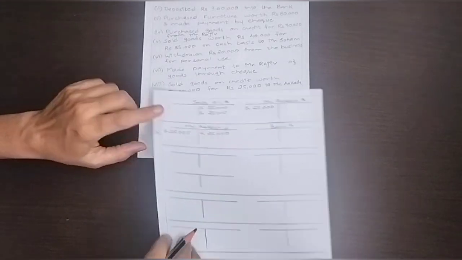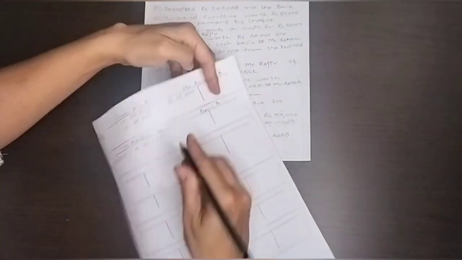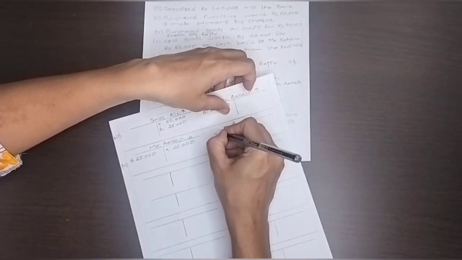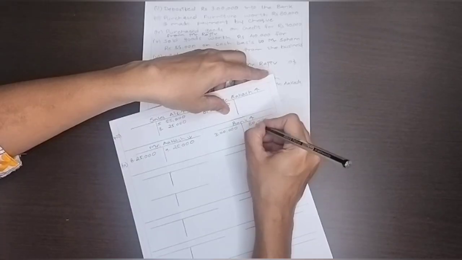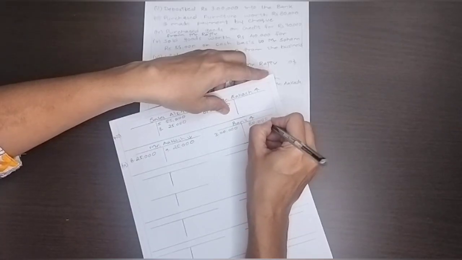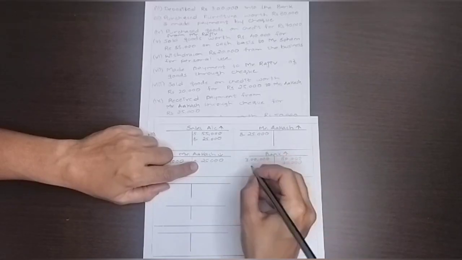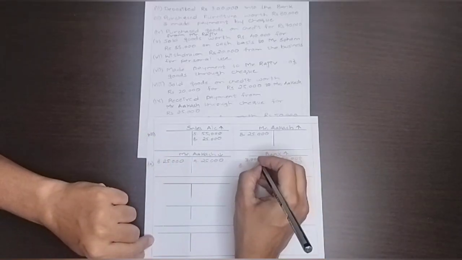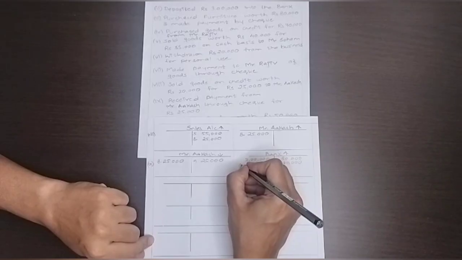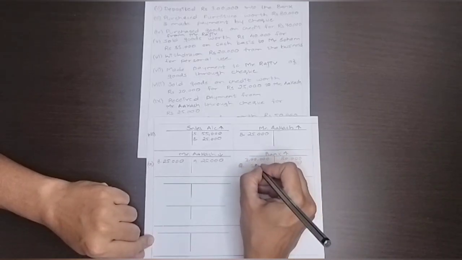And here the bank balance, let me just check. It was earlier 3 lakh. 80,000 was credited, 70,000 was credited. Now I am getting a payment of 25,000. My asset is increasing, so I will debit it. So this is the 9th. So my asset is increasing. I will debit it.